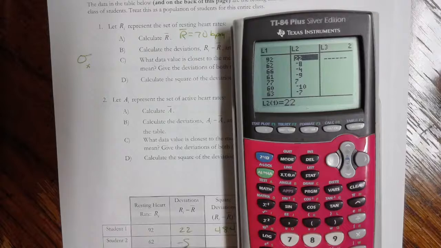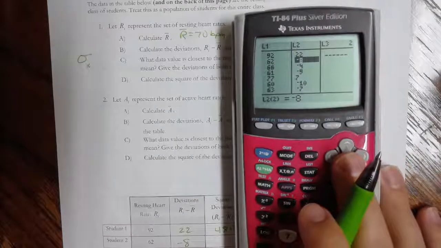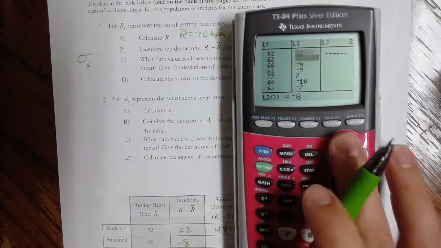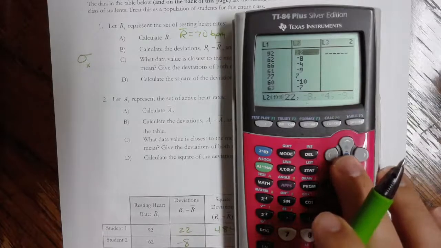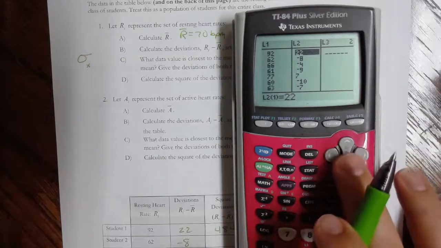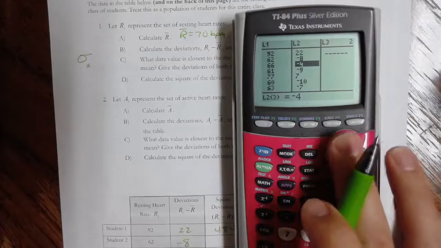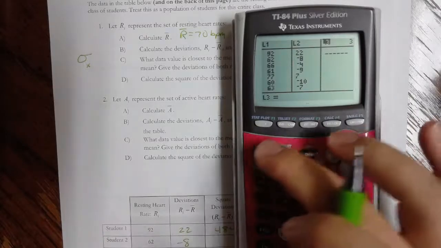I'm not going to write them all down now, but what I want to point out is some are positive, some are negative, and that's of course going to happen. Some of these numbers are below average. If you were to average this list, you would see that the deviation has a mean of 0. So that's the problem with this column. It's got positives and negatives that balance out. So we don't want the negatives, and that's what L3 is all about. We square these numbers in L2 to make them all positive.